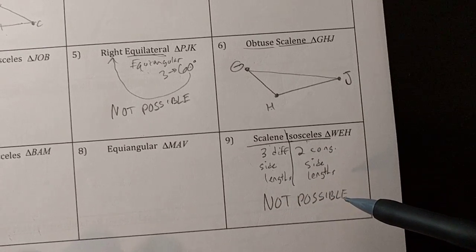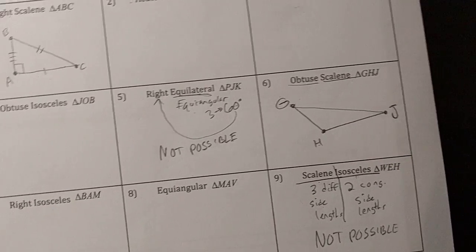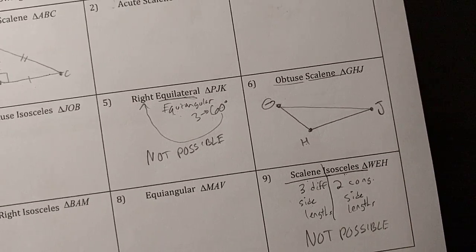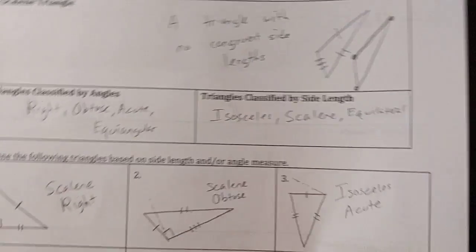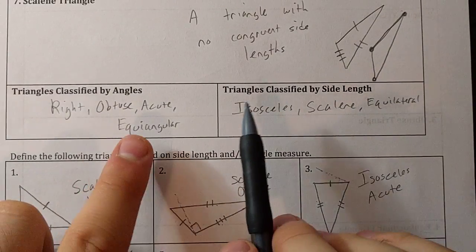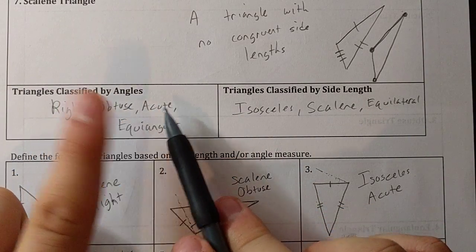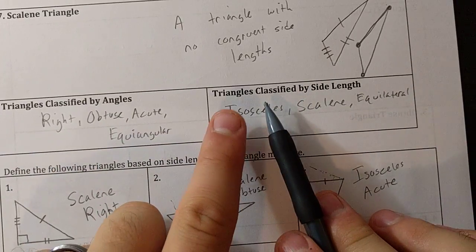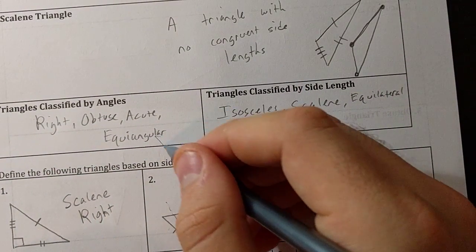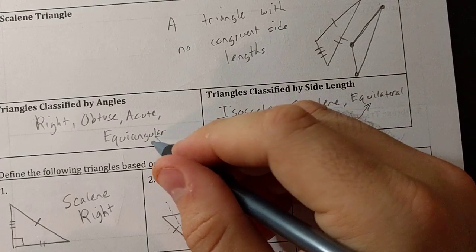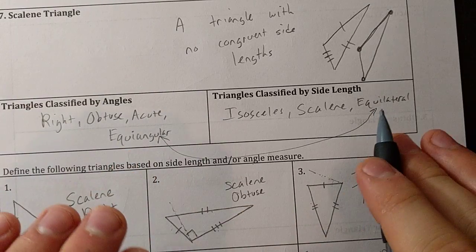possible. So to recap, your objectives were to define triangles based on their side lengths. We did that. And to look at those names again, go to the page that ended with these 2 boxes here. Triangles classified by its angles: we talked about right, obtuse, acute, and equiangular. Triangles classified by its side length: isosceles, scalene, equilateral. Remember that equiangular triangles are the same as equilateral triangles. So you don't need to name those both. You can name one or the other.